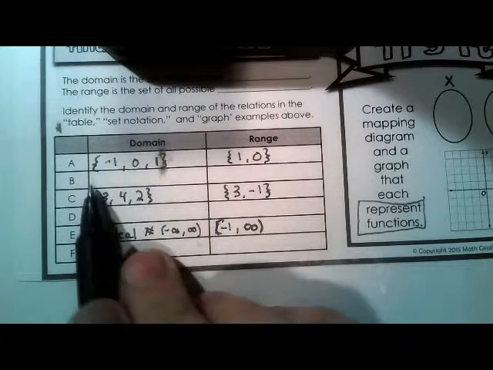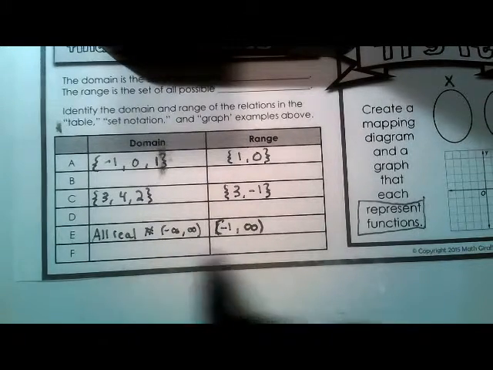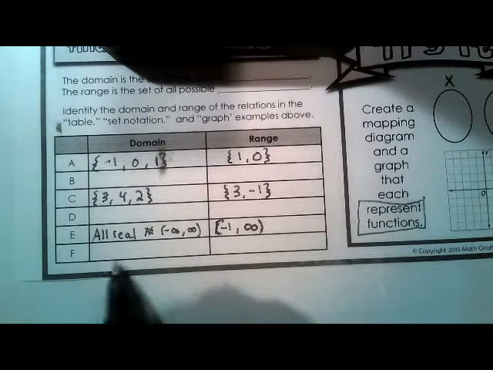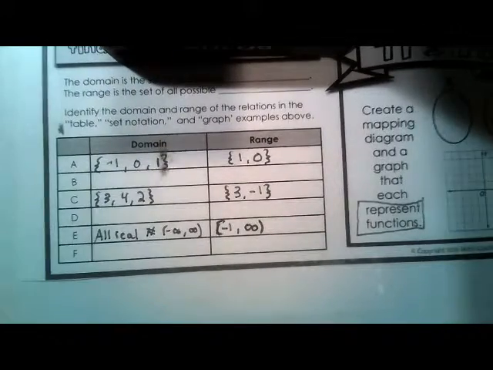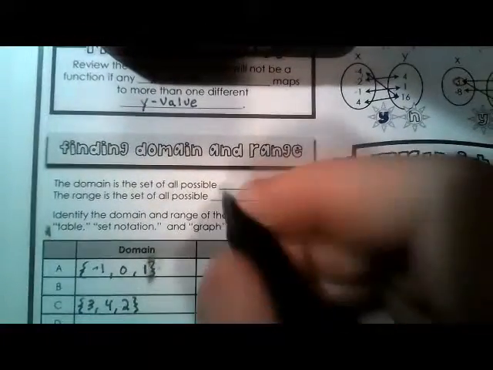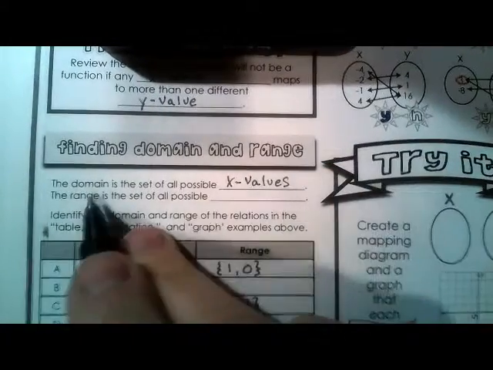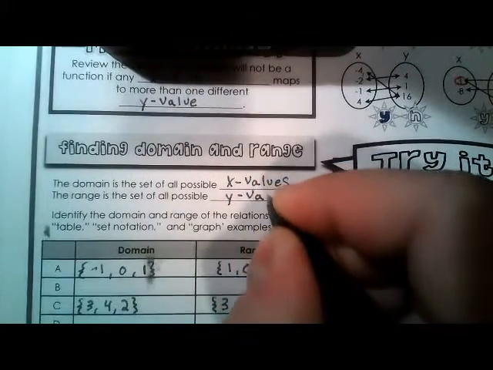Now, you've tried B, you're going to try D, and give F a shot. And kind of think about infinity, and where those numbers are on the graph. Remember, this is the x values and the y values. And when you're done, show your teacher so that they can check your answers. Oh, you know what? We didn't fill in these two spaces, but we did talk about it. Domain is a set of x values. Range is a set of y values.